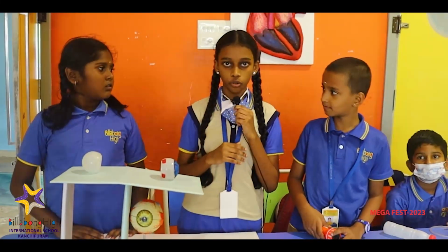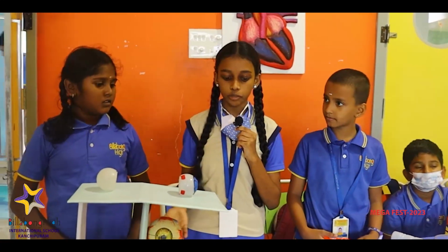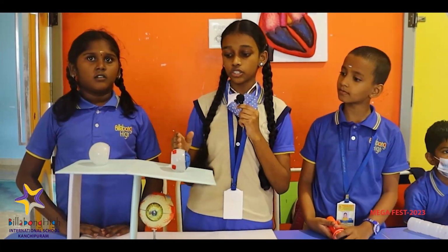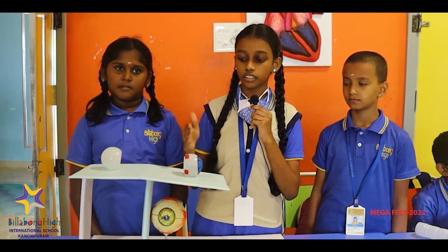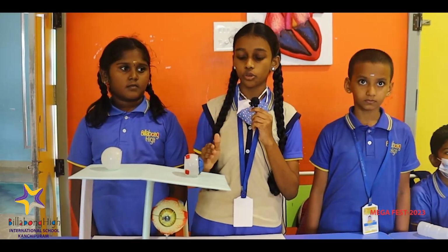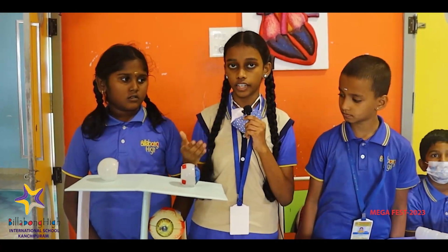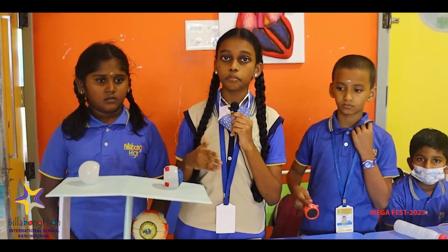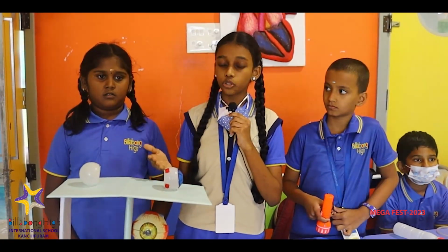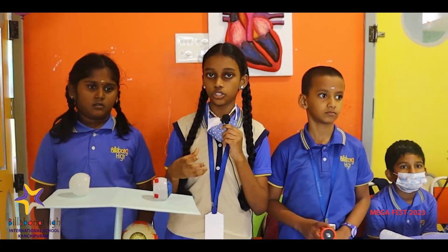Thank you. So hello all, I am Janani of 9A here to explain how the eye works. First of all, this is the model of the eye. This acts as the front part of the eye, which we can see, and this acts as the back part of the eye, basically known as the retina. When light passes, the front part of the eye, known as the cornea, receives the light first. Then it goes to the pupil and iris. The iris is the colored part of the eye, and it controls how much light the pupil lets in.